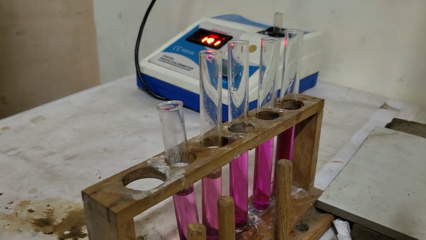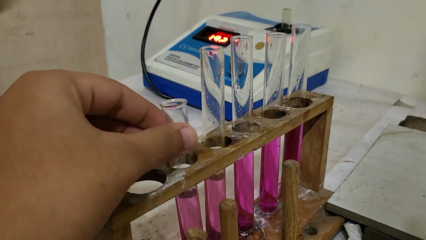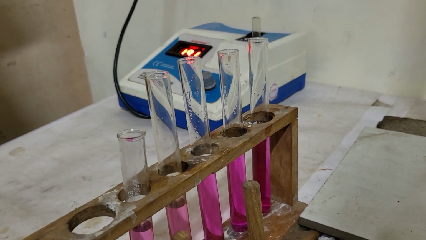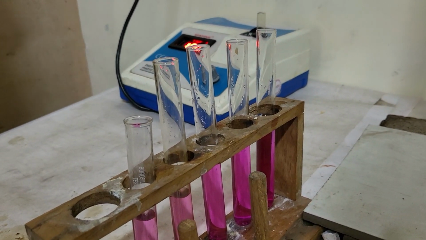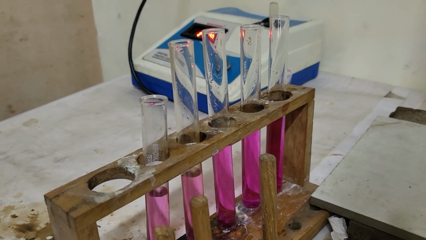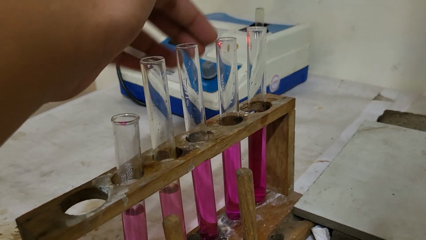Here we have prepared 5 solutions of 1:9, 2:8, 3:7, 4:6 and 5:5 of KMnO4 and distilled water respectively.